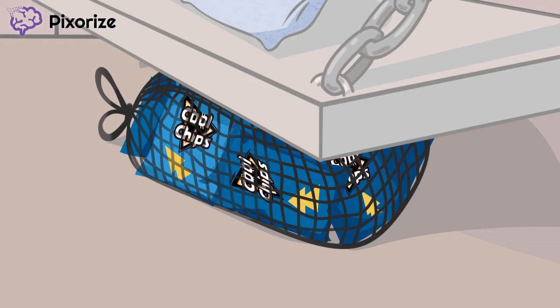And since they are neuroendocrine cells, we've put all of these bags of chips in a net. A net is a recurring symbol for neuroendocrine tumors. That's because the phrase neuroendocrine tumor is often abbreviated as NET.